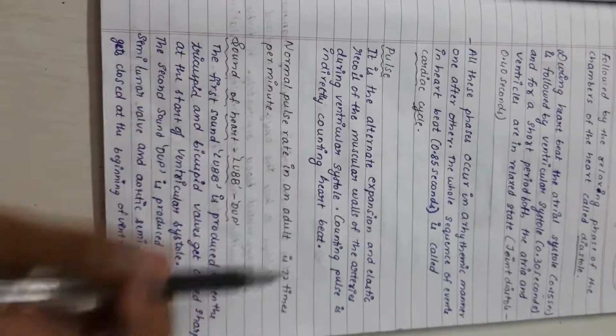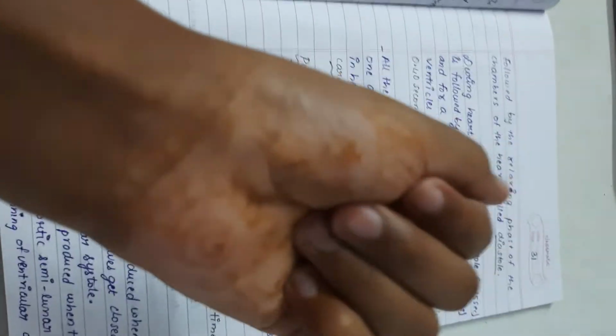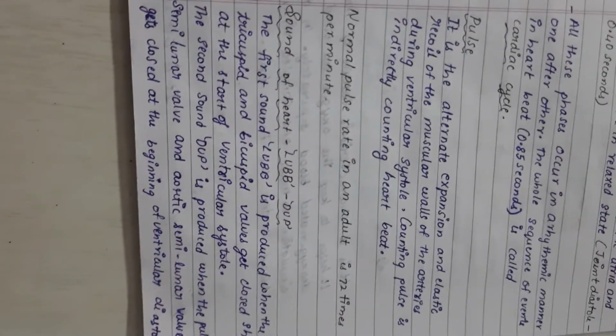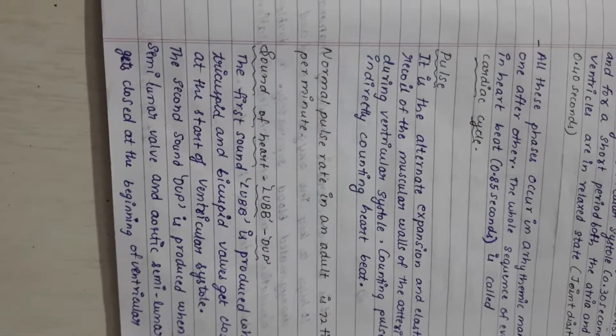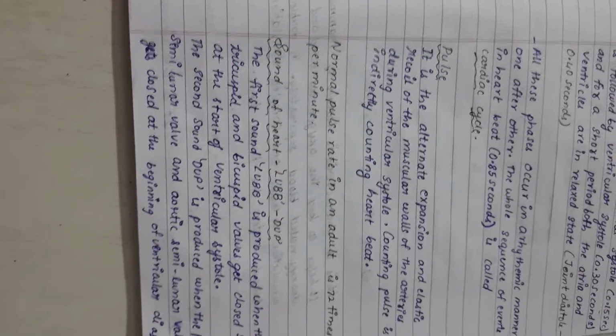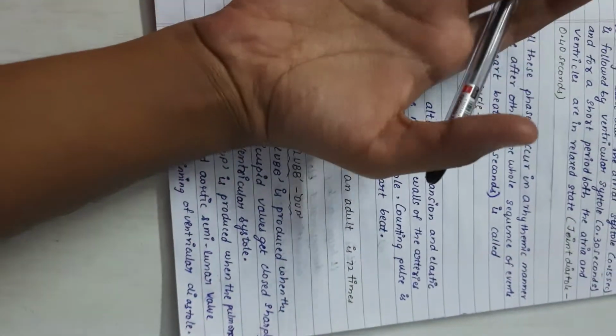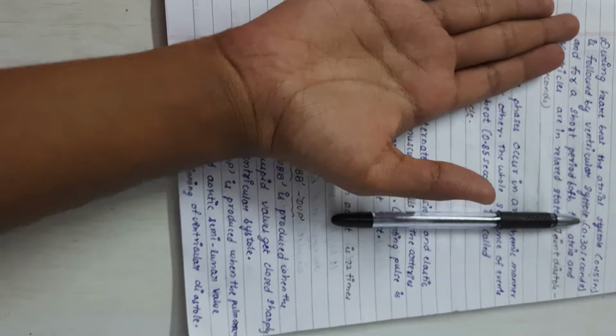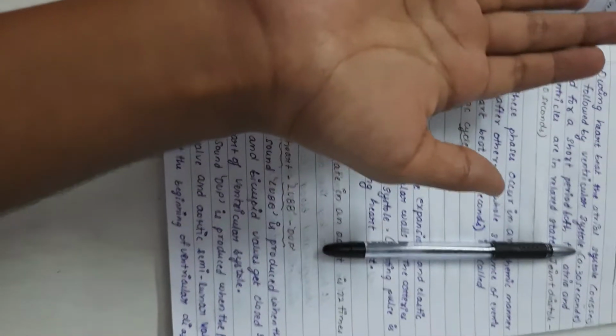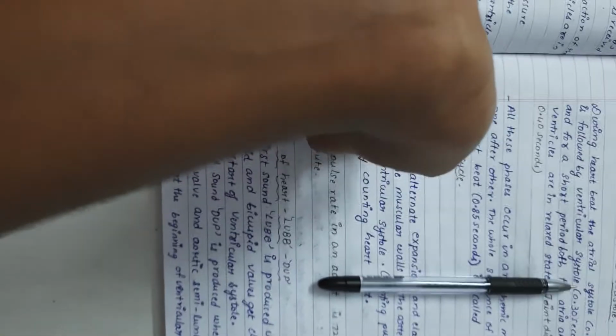Pulse. What is pulse? Let me just show you one thing. You have your right or left hand. If you just feel it, you feel the pulse. In your hand, you feel your artery. Here is an artery which is not deeply located in our body, right over here. Okay, so let us see what pulse is.